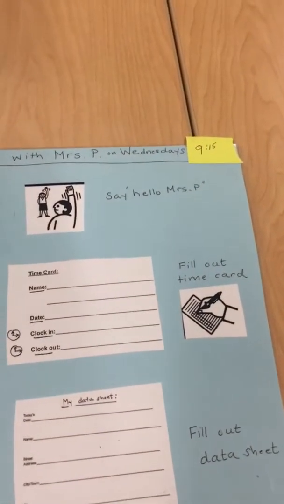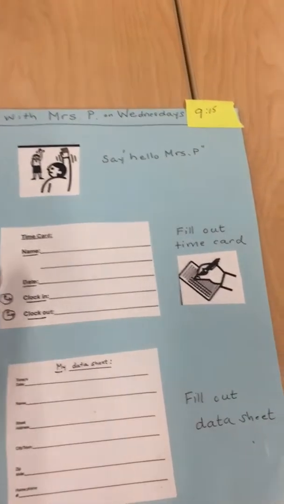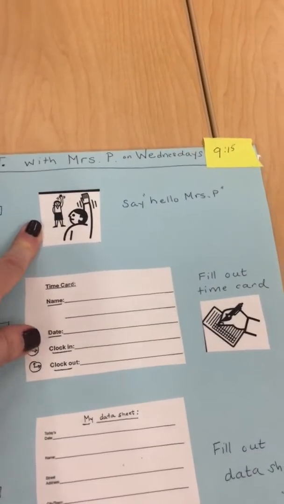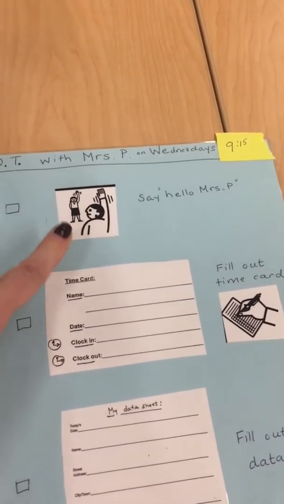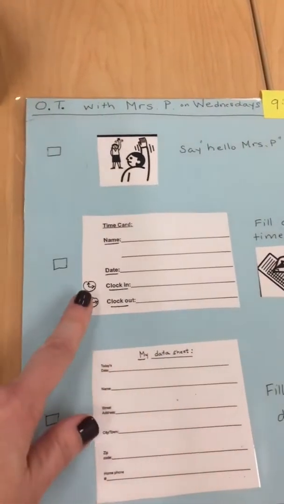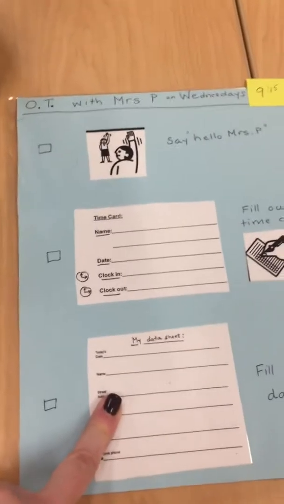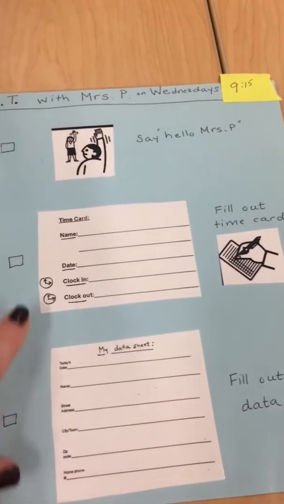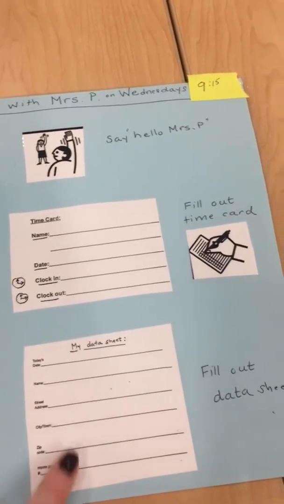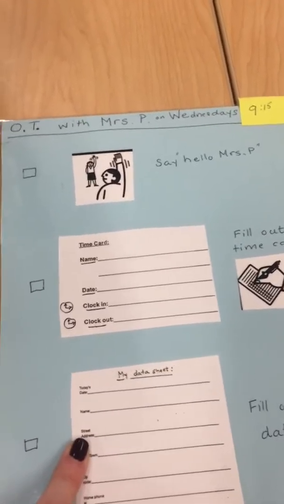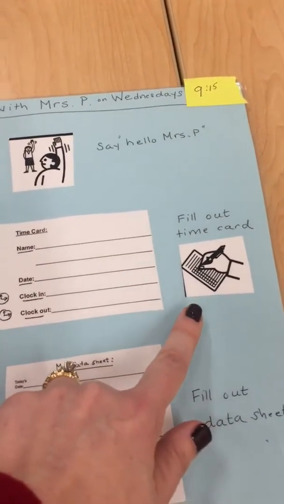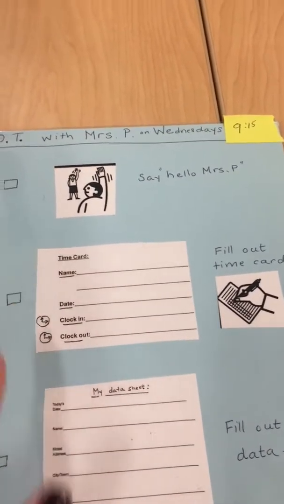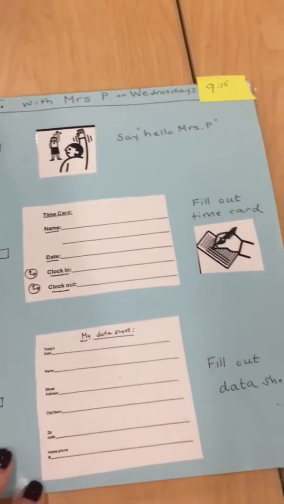This is just another way I adapted it for another student who's working on not only remembering to fill out his time card and take that initiative on his own, but also working on taking the initiative to say hello to me when he comes in. And then there's a follow-up activity after he signs in, kind of a warm-up written activity, just filling out some personal data, because we're trying to get him used to remembering some of those pieces. So I just took some of the pictures from the I Can Work program, some of the visuals, and added that in, and he does really well.